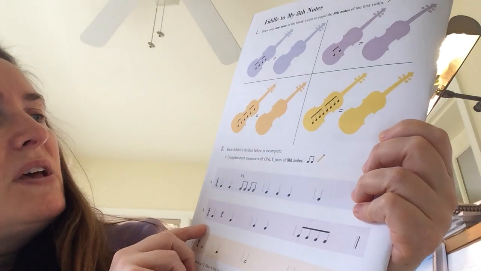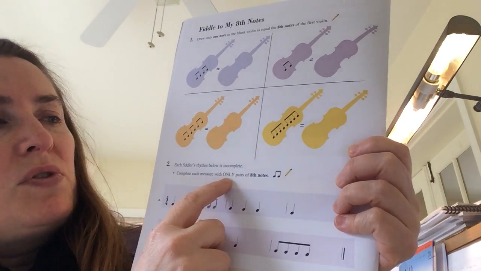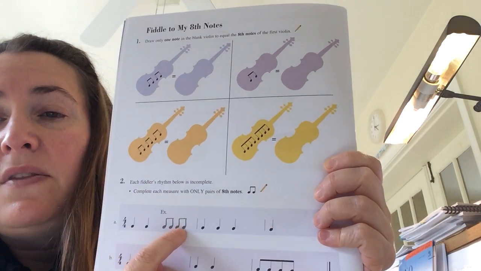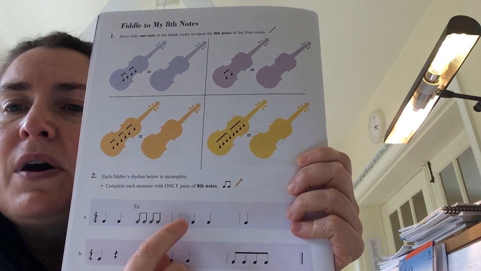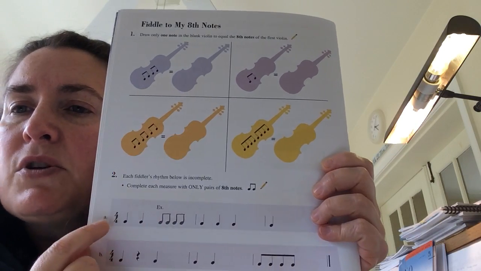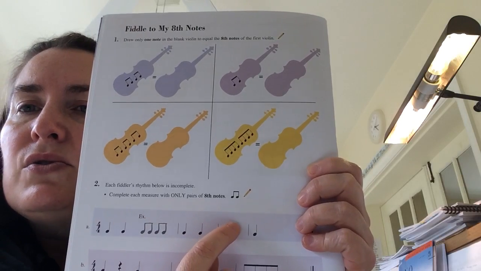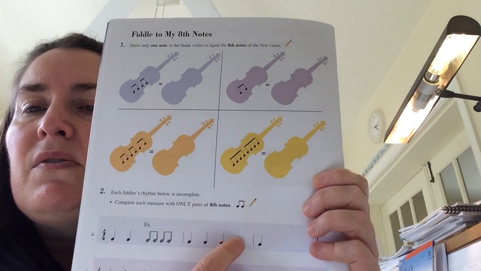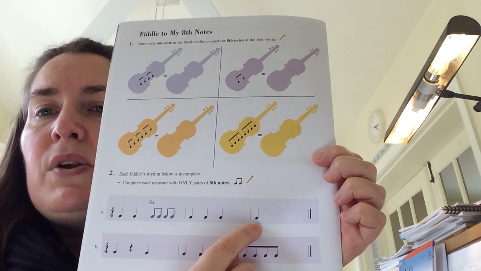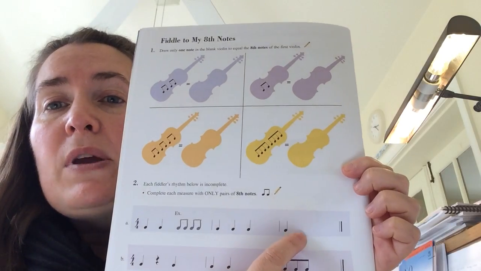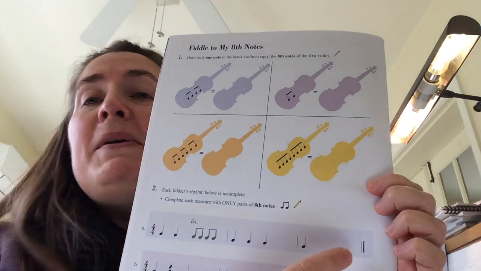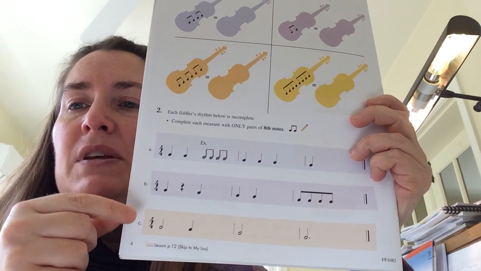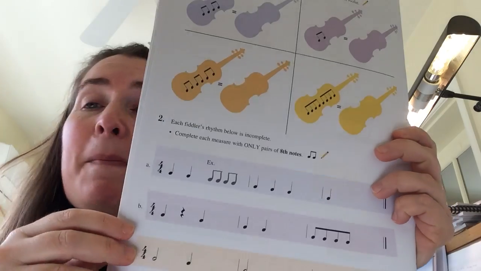All right, number 2 says, complete each measure with only 1 pair of eighth notes. This measure, this one's done, that was the example. This measure only has 1, 2, 3 beats, and we're supposed to have 4. So draw a pair of eighth notes in there to finish that last beat, 1 pair of eighth notes. This measure has 1 quarter note, that's only 1 beat. We need 3 more beats there. That means you need to draw 3 pairs of eighth notes, and then do these lines the same way. I hope that makes sense.